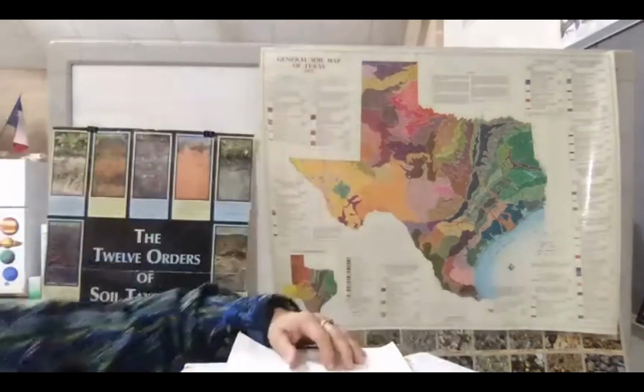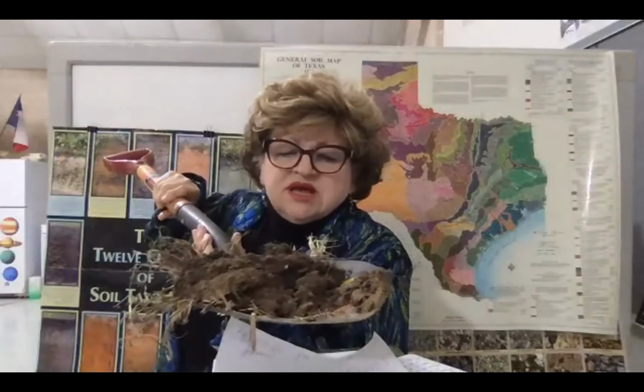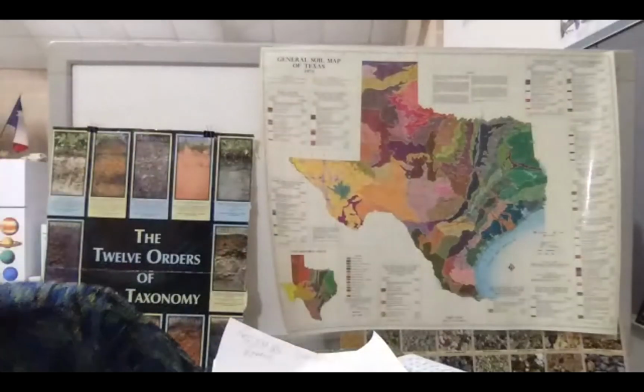Our soil here is called Houston Black. It's actually the state soil of Texas. I'm going to show you some. I dug this out outside a little while ago. This is what it looks like. You can see it's full of roots and it's got grasses. Most of this is coastal Bermuda on the top. Coastal Bermuda, of course, is not a native grass. It's a lawn grass that's grown here in Texas.